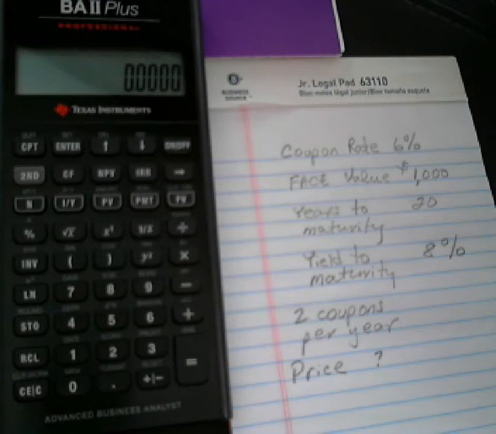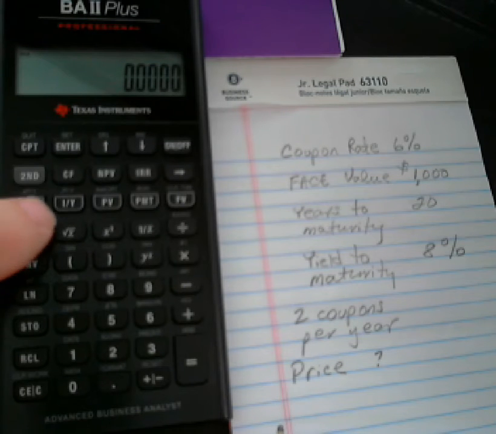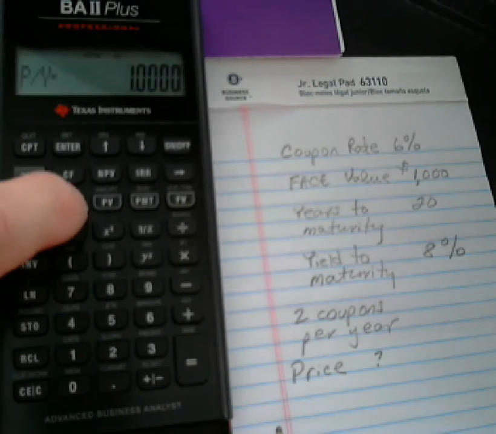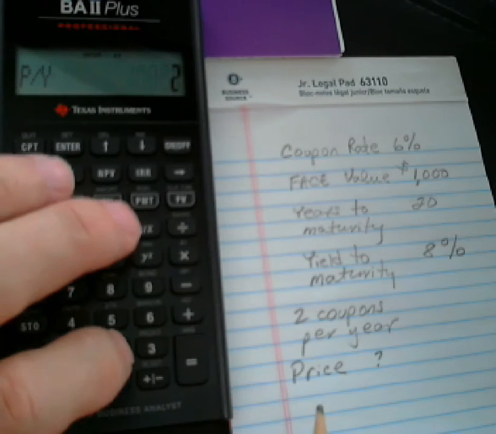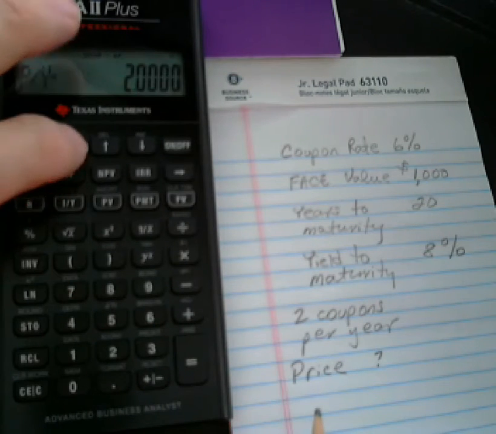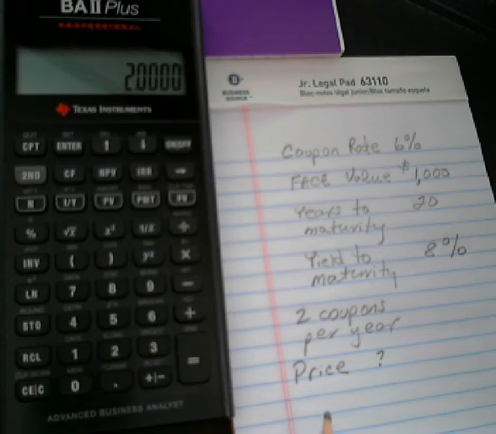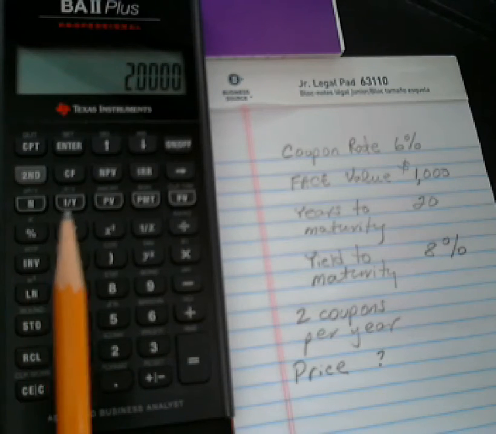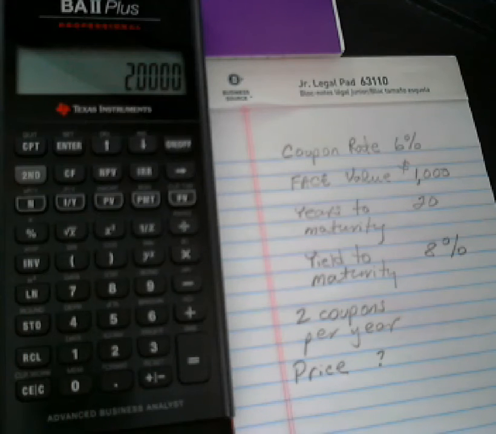So one of the first things to do is set your calculator on the second I/Y. There's a P/Y over the top. That should be 2 because the bond pays 2 payments a year, all right? What this does is help us with the calculation of the yield to maturity. But let's clear this out. Let's just work on this problem here.